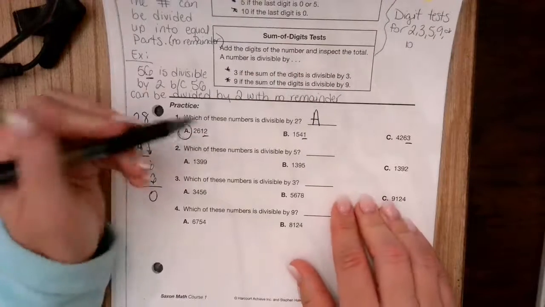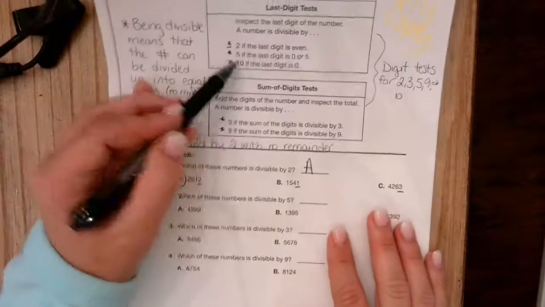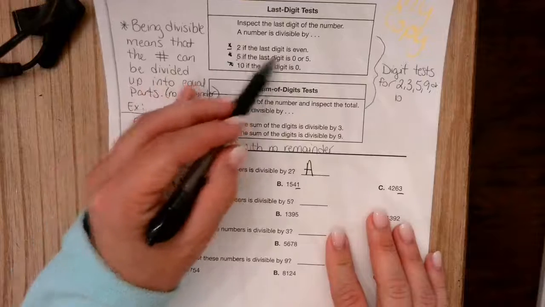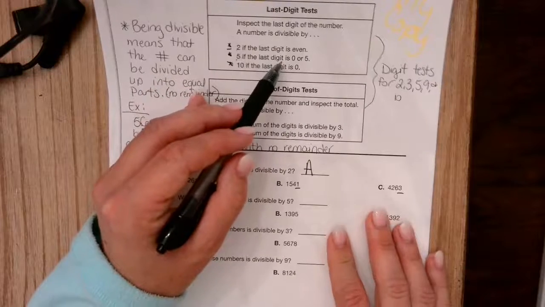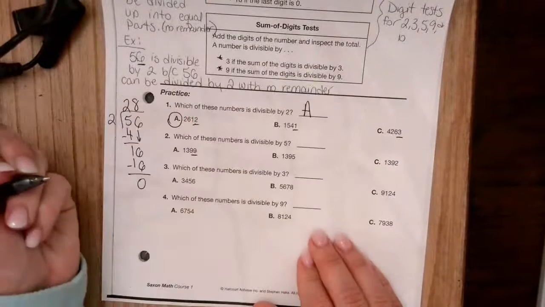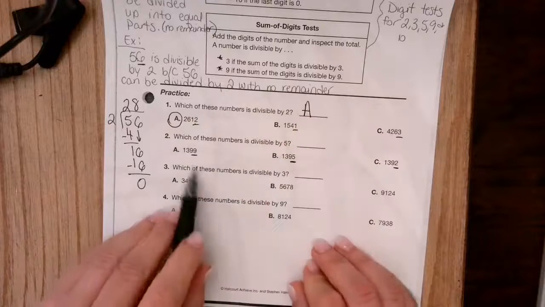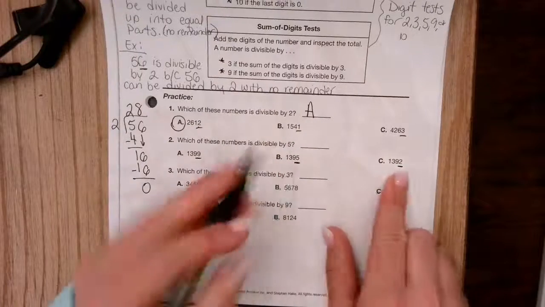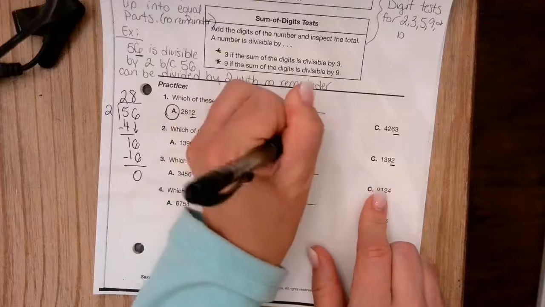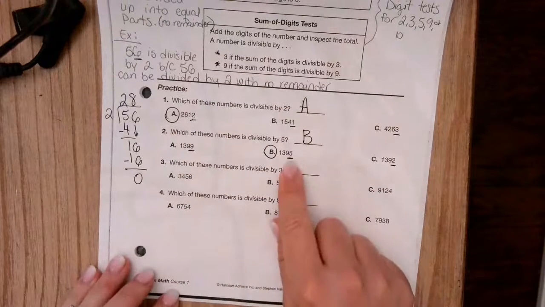Number 2, which of these numbers is divisible by 5? So I'm going to use this second shortcut test right here. If it ends with 0 or 5, it's divisible by 5. So I'm going to look at the last digit again. I have a 9, I have a 5, and I have a 2. So the only one that's divisible by 5 is letter B, because it ends with 5.